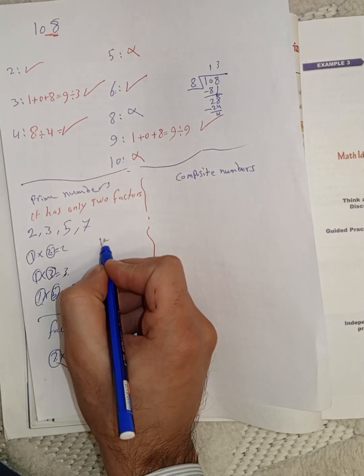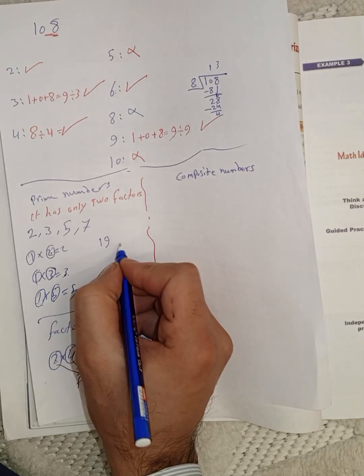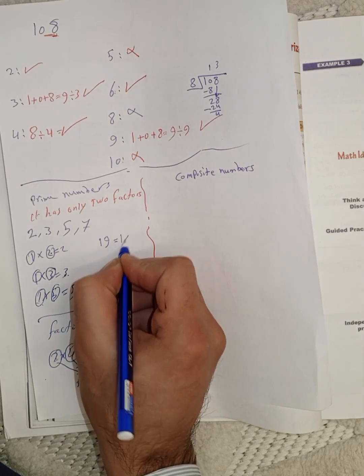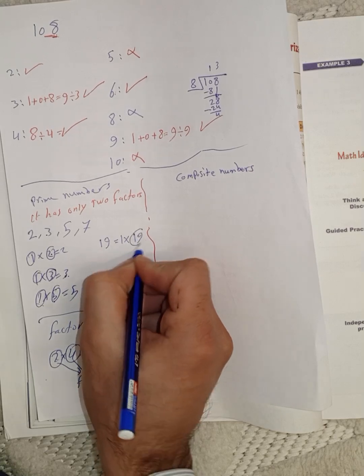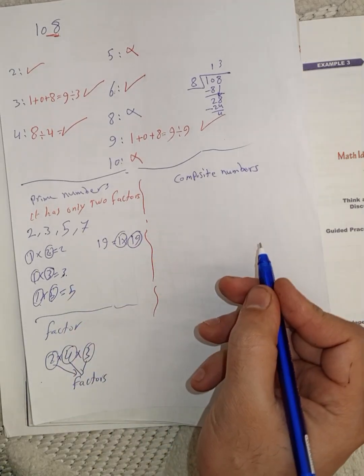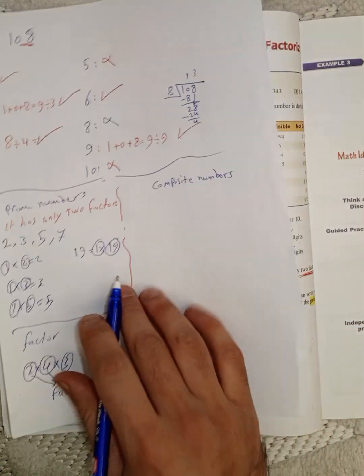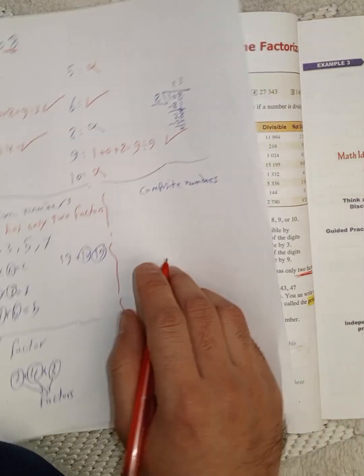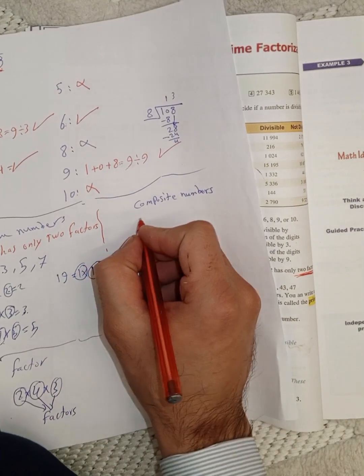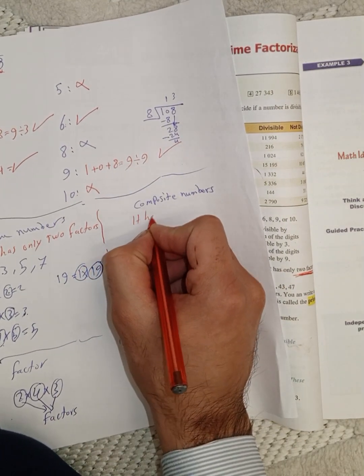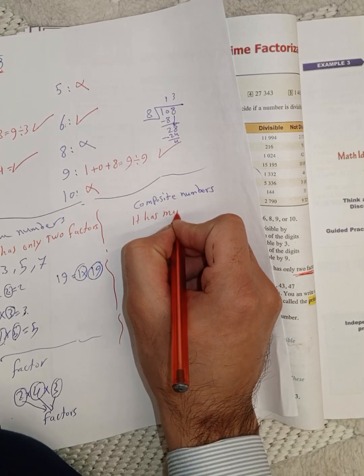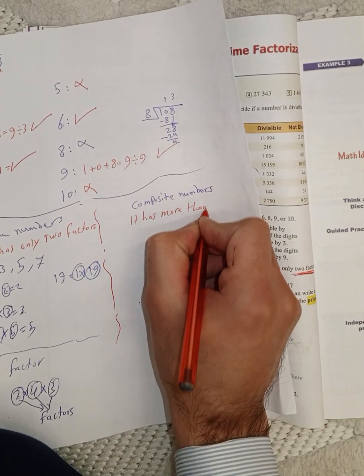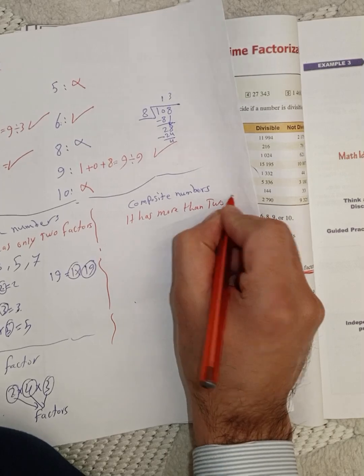Let's say 19. Is it a prime number? Yes. Only 1 times 19 is equal to 19. 2 factors, 1 and itself. There are no more factors. A composite number is a number that has more than 2 factors.